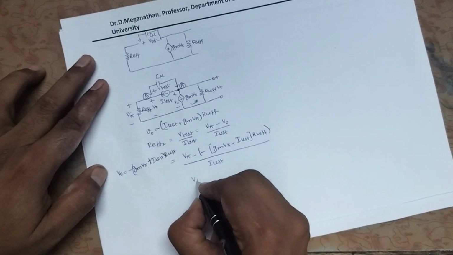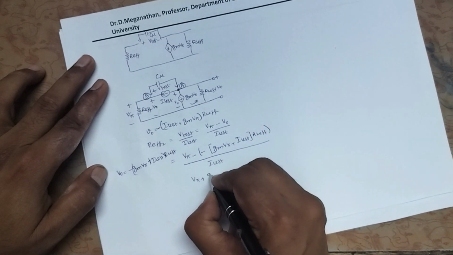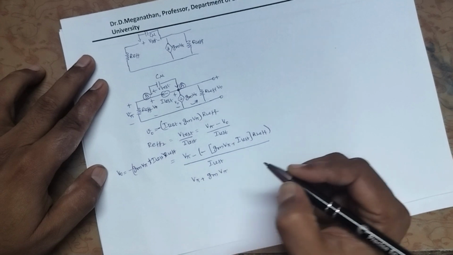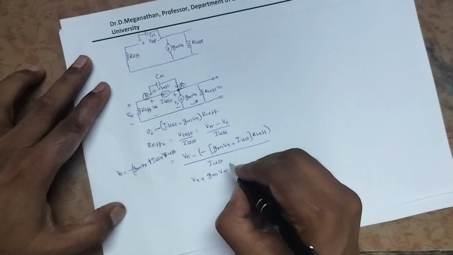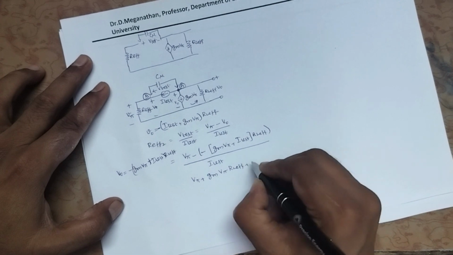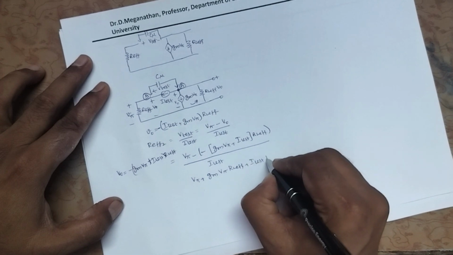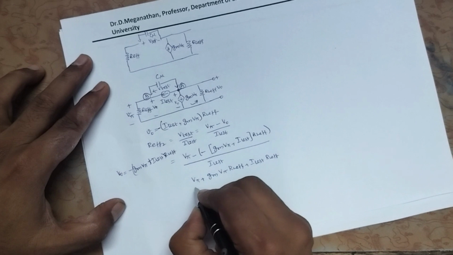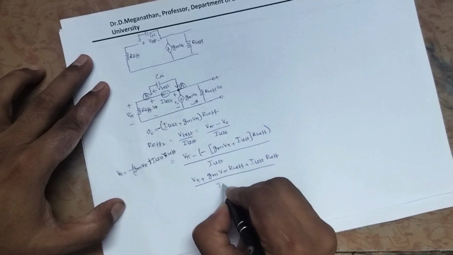So, V pi minus of minus become plus Gm V pi into RL effective plus I test into RL effective divided by I test.